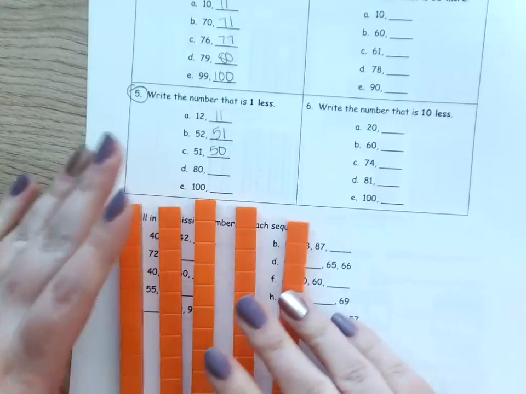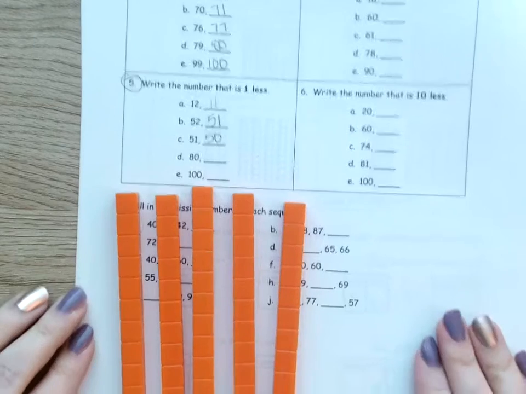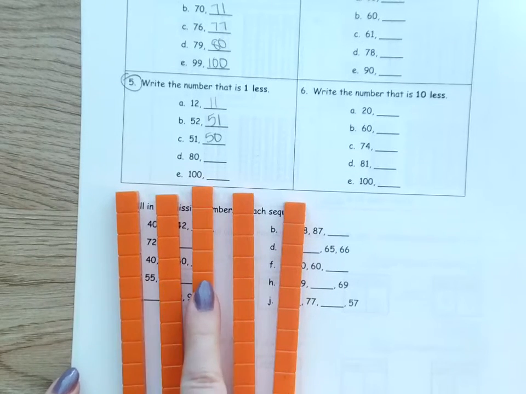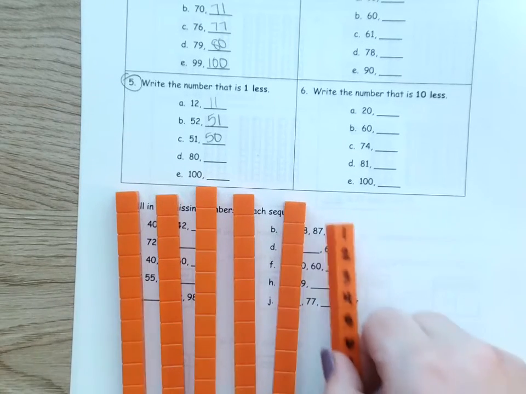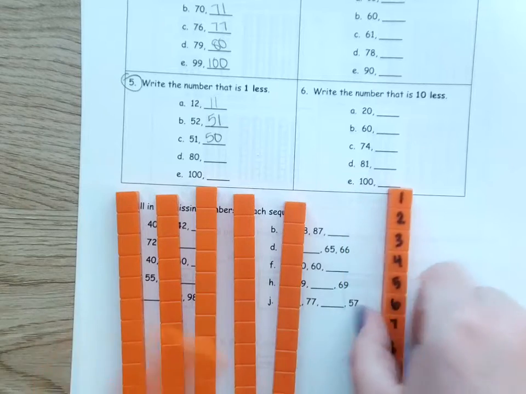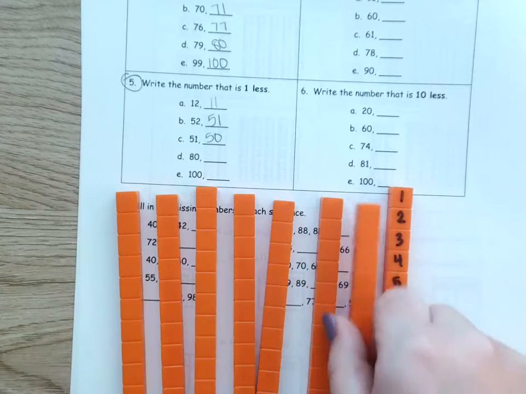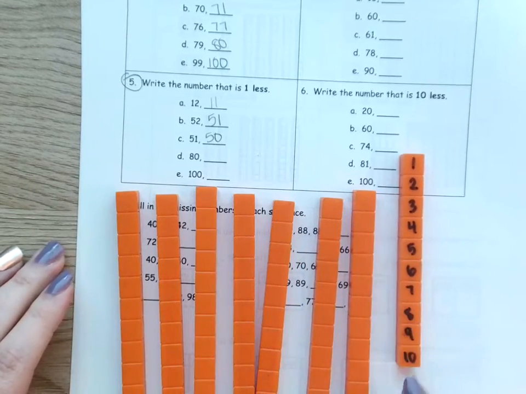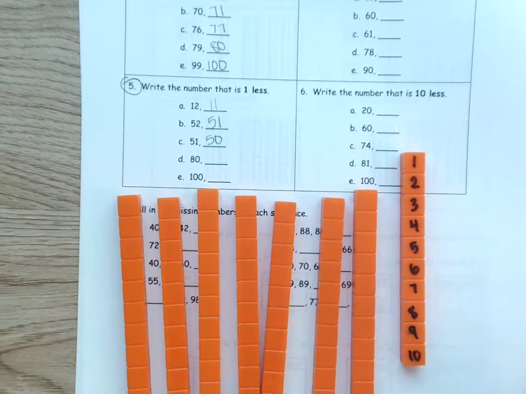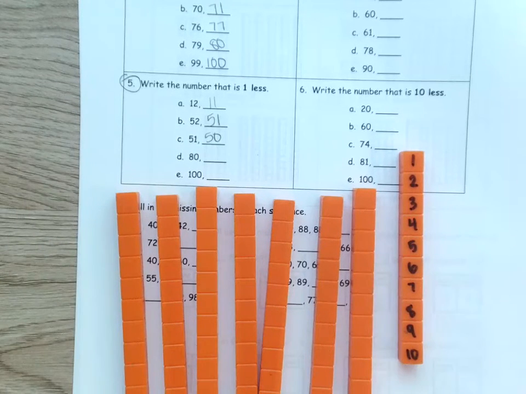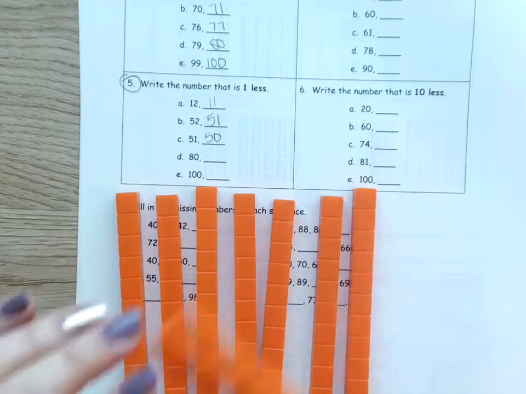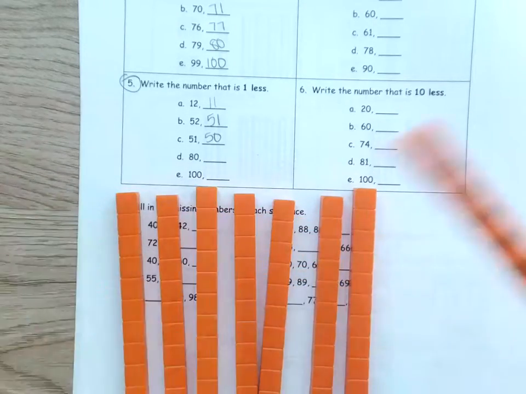Ooh, here's a good one. Okay, 80. Let's start with 80. 10, 20, 30, 40, 50, 60, 70, 80. Now I brought in this guy because this is going to help us, okay? Now, 1 less. Can I break apart these? Nope, I can't.